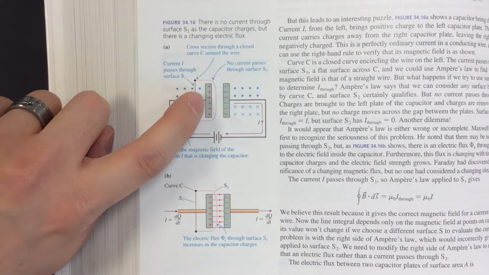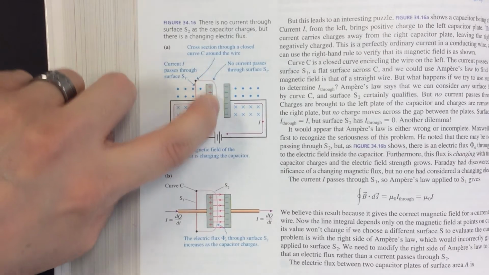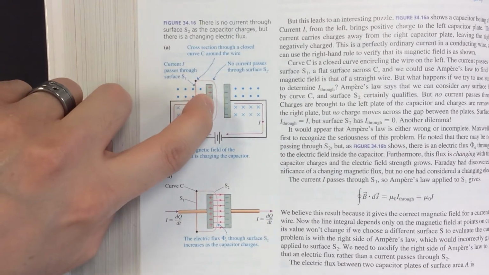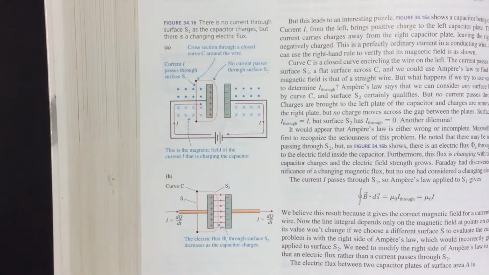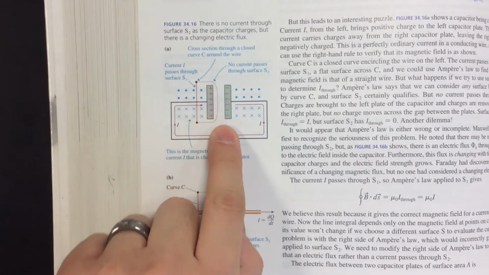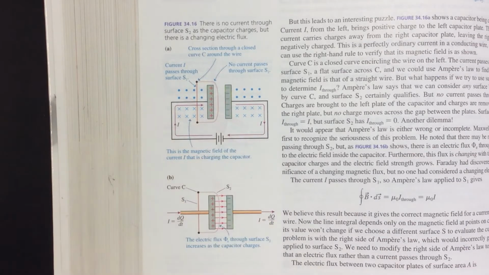But the question is, would there also be a magnetic field between the capacitor plates? There are no actual charges moving from one plate to another, but the assumption about Ampere's law was that you have to have some sort of circuit, with current flowing. And a capacitor seems like it's not actually a circuit because you've got this gap.